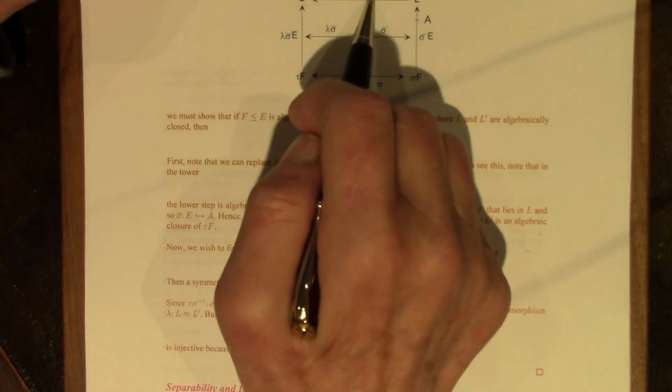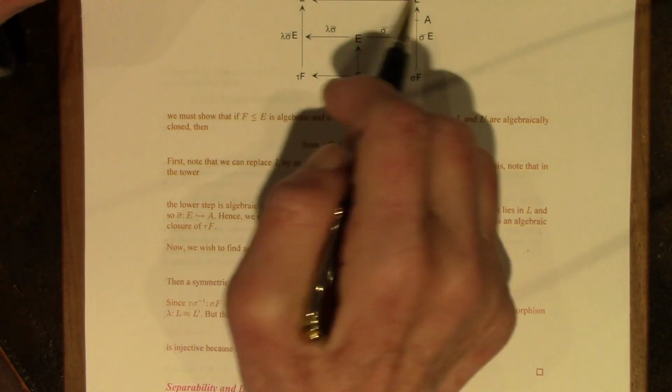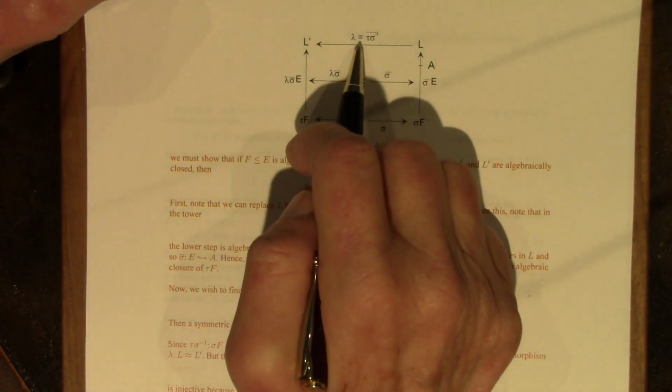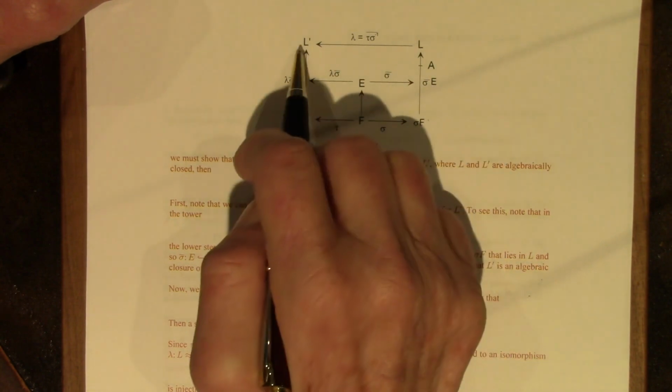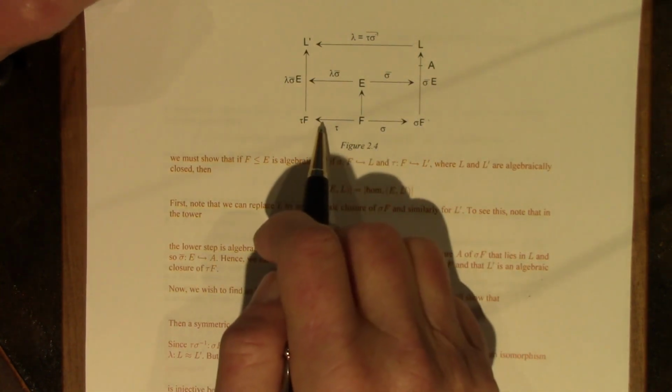That can be extended to an isomorphism between the algebraic closures. So lambda here is an isomorphism from L to L prime. Oh, I'm sorry. Lambda is an isomorphism from L to L prime. It's the extension of this isomorphism at the bottom here.